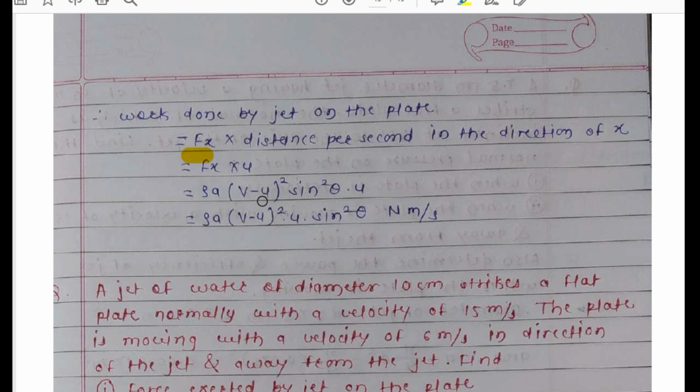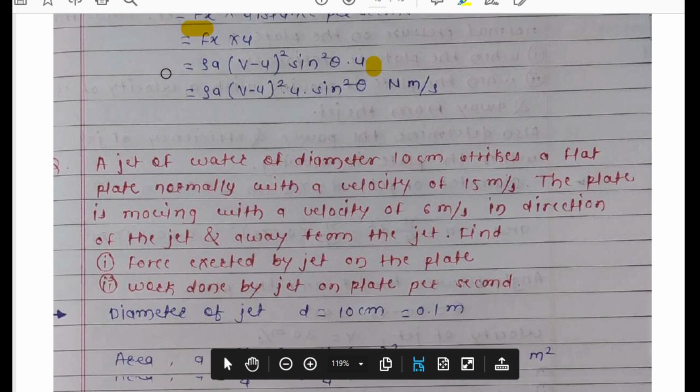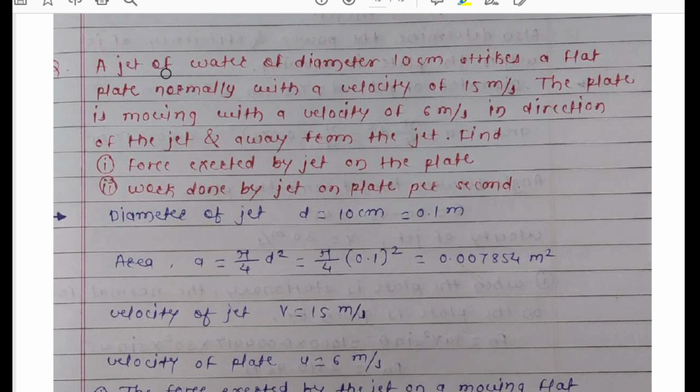Fx is rho a (v minus u) square sine square theta, and the velocity we take is the velocity of the plate. Sum this up and calculate the work done. You will understand this easily by numericals.